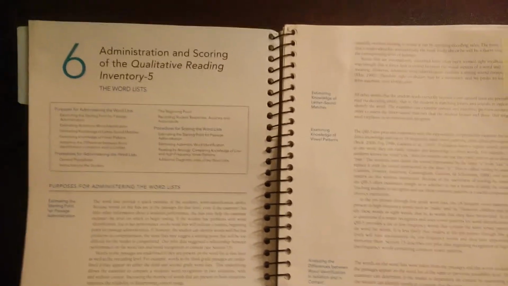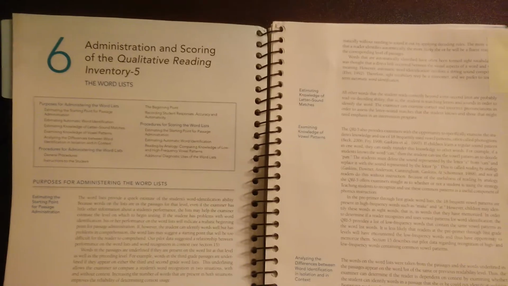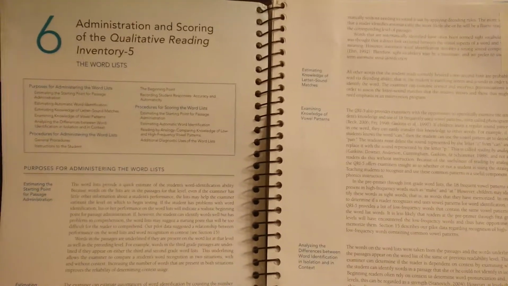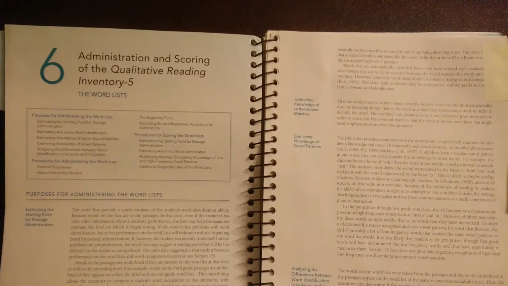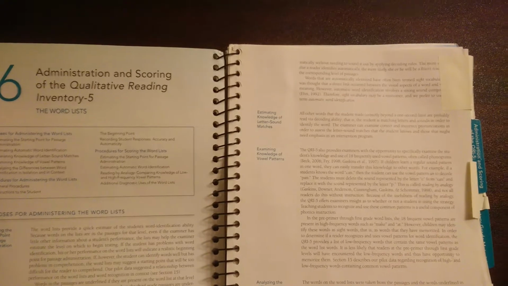And so to begin, you're going to select a list that's 2 grade levels below your student's grade level, at least. So if my student's in 3rd grade, I will start with the 1st grade word list. And then you're going to read the instructions to the word list to the student so they understand what they'll be doing. And then what you'll do is you'll show the student materials that you have in your manual, and you'll have your examiner pages ready.